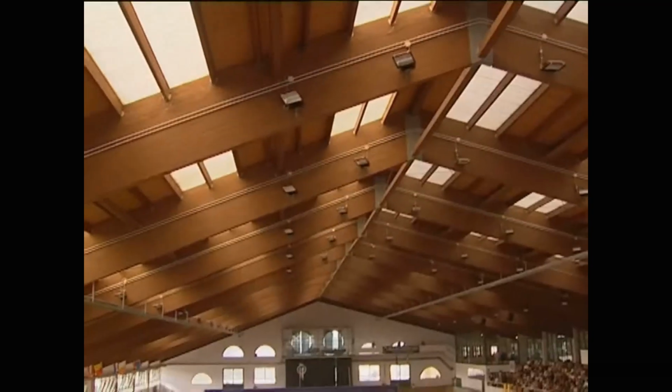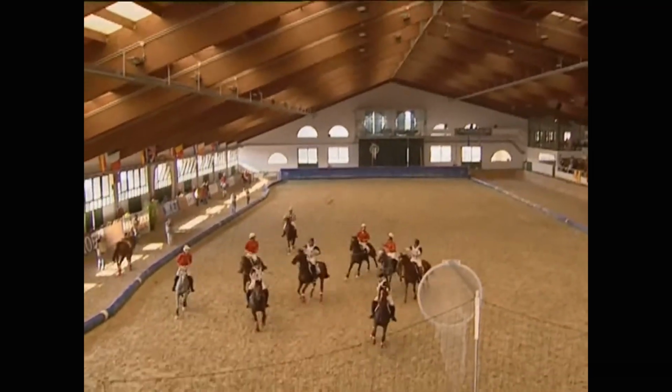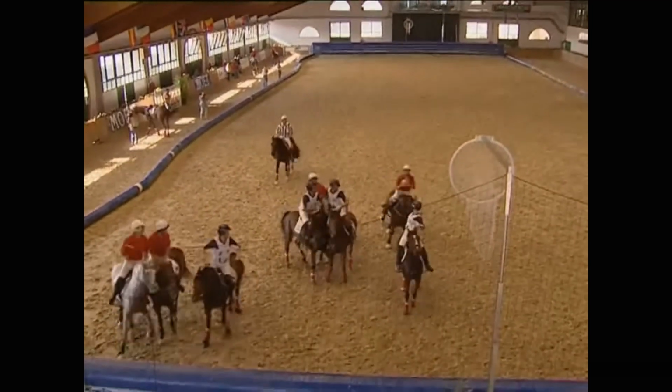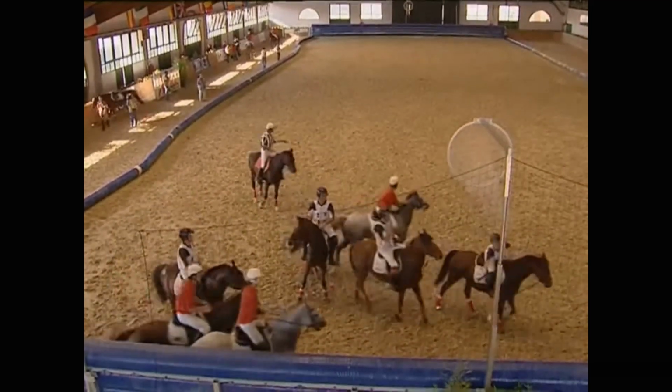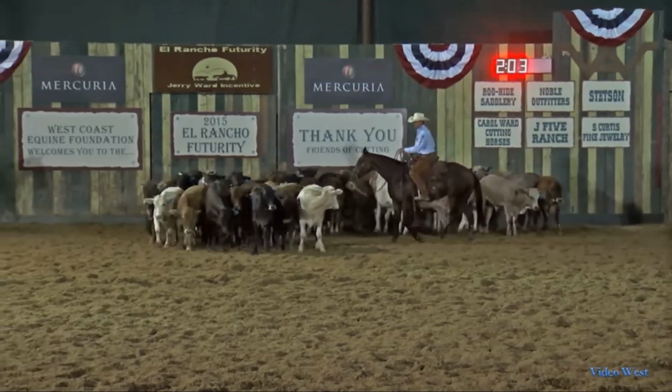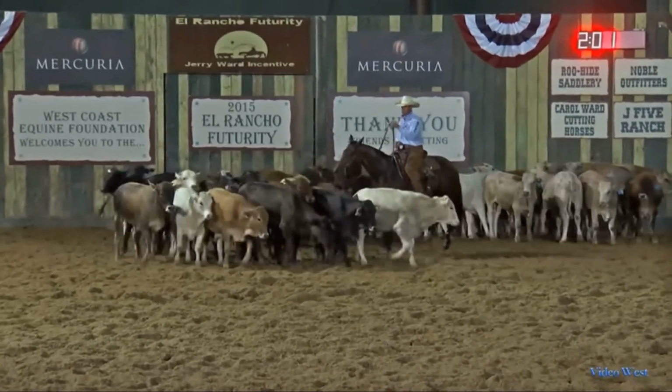Horseballers claim that this makes their sport far more of a technical challenge than its older cousin polo. Furthermore, while a polo field can reach the equivalent of 9 football pitches, the horseball arena measures just 70 metres by 30. Cool. And so now we're looking at cutting, okay?